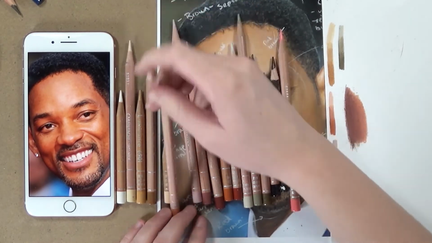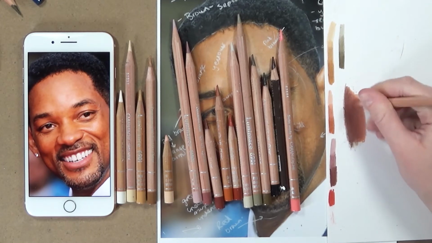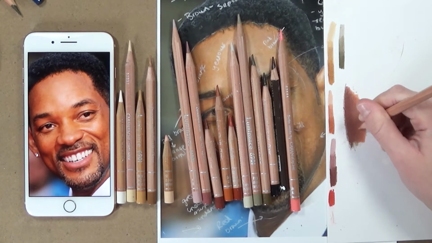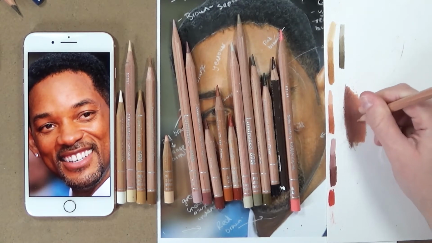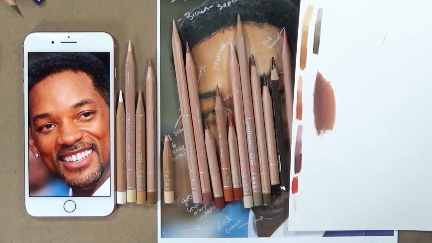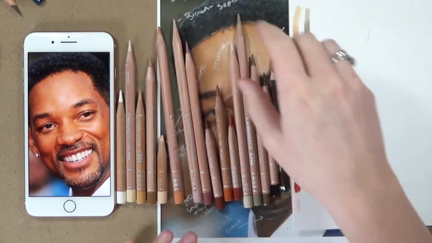And then you might want to blend it back out with the burnt ochre. Obviously these pencils aren't sharpened, but you can kind of see how you could go about creating those skin tones and mixing these together.